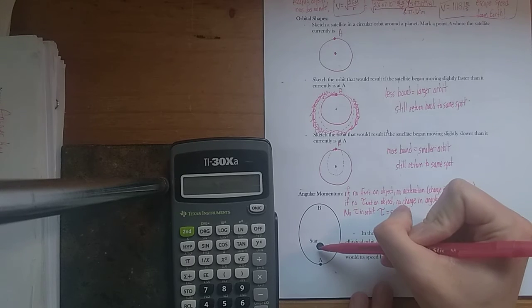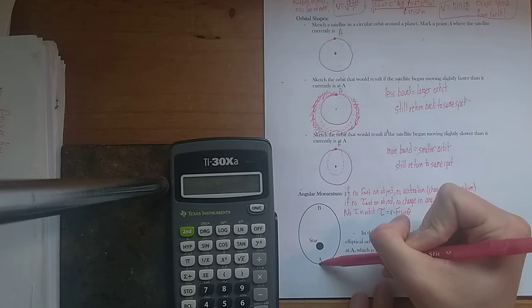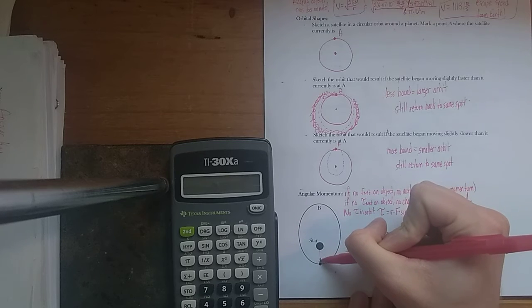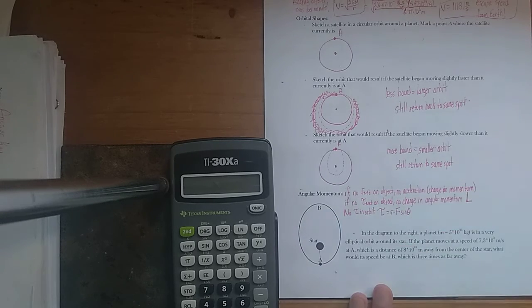So in this picture, you would have R going from the star out to A, like this, and then the force on A going back in towards the star. Now those are not parallel, they're anti-parallel to each other, but regardless, they're 180 degrees apart. The sine of 180 is 0.